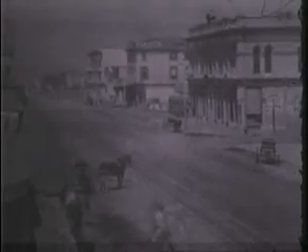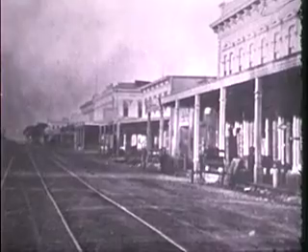Imagine what this street would have looked like in the old days. You would have heard wagons going by. You would have seen horses tied up to different kinds of hitching rings.